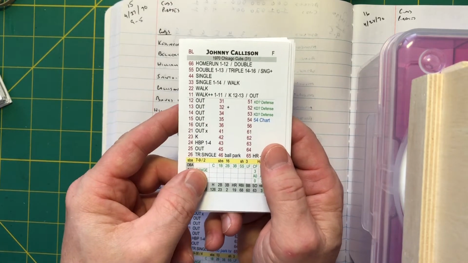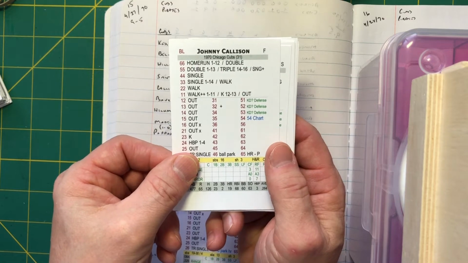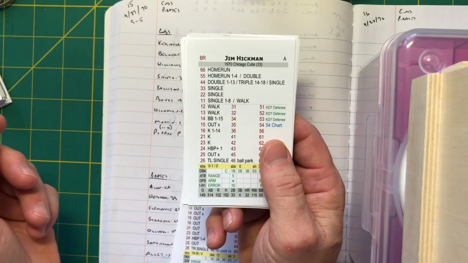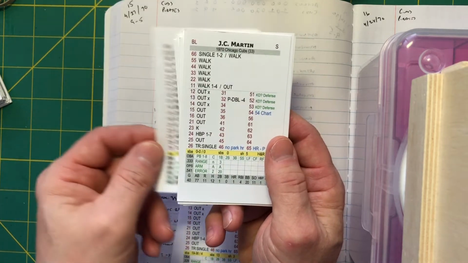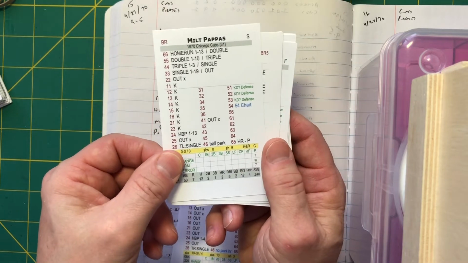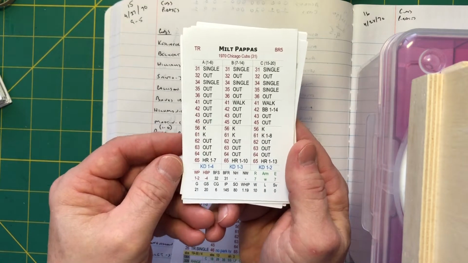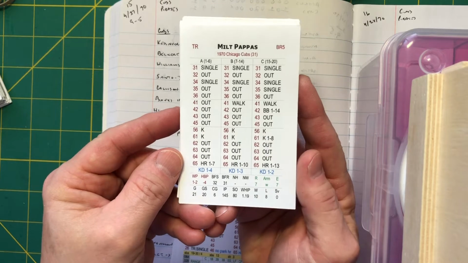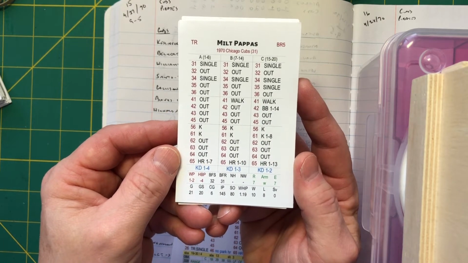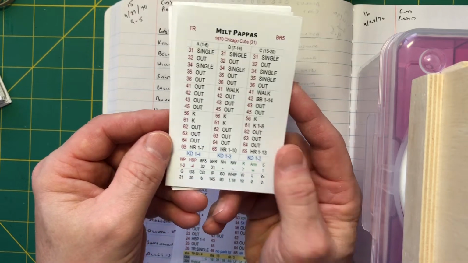Johnny Callison bats fifth at right field. Ernie Banks bats sixth. He'll play first. Jim Hickman bats seventh. He'll be in center field. And J.C. Martin bats eighth, and he'll do the catching. Milt Pappas on the mound will bat ninth. And he had 20 starts in 1970 for the Cubs, 1.19 WHIP, and a 10-8 record.